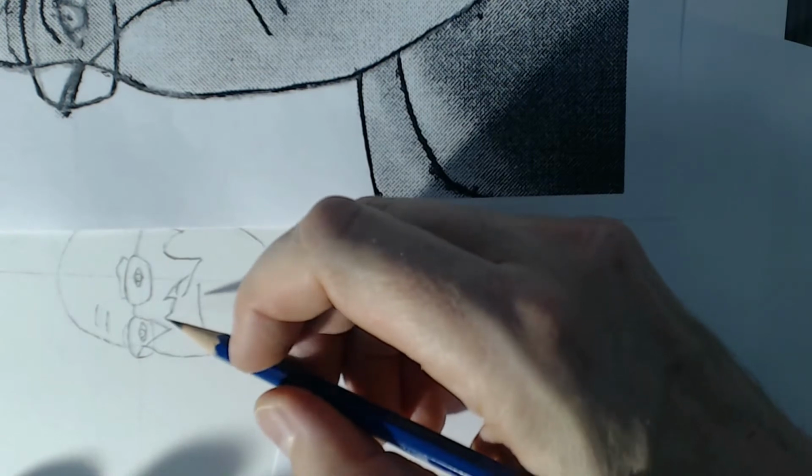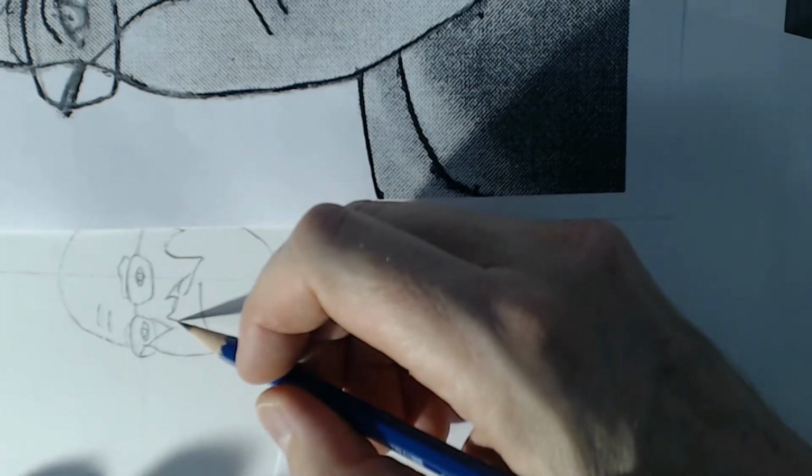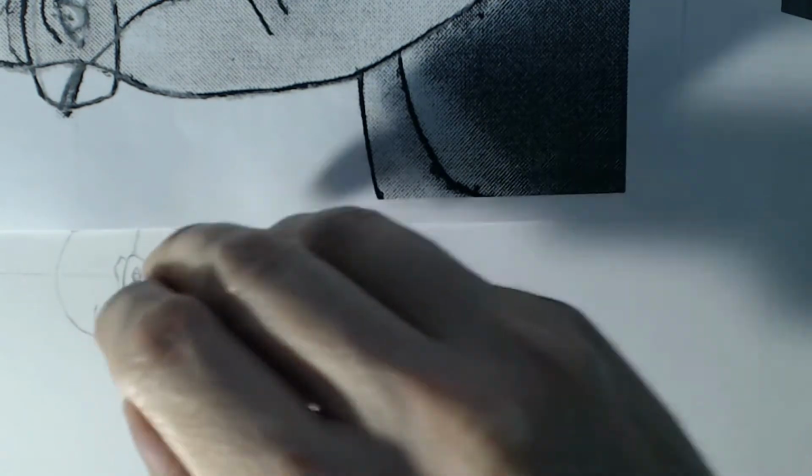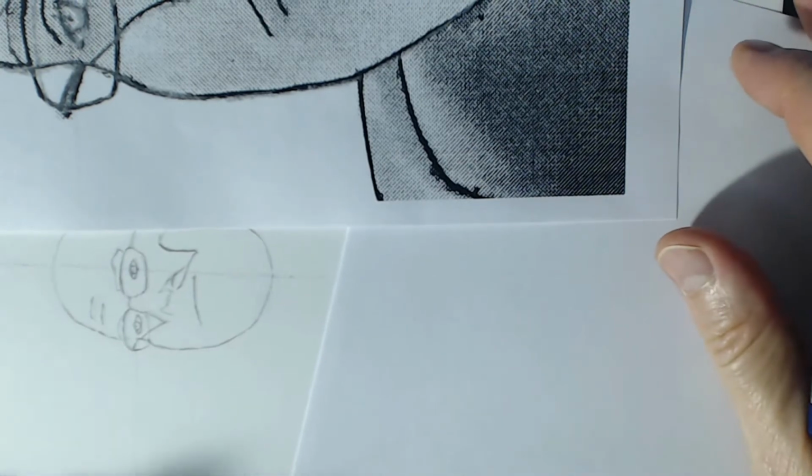We've got this piece, ours comes way lower. This needs to come up way higher. So let's clean this up here. Lighten this up.